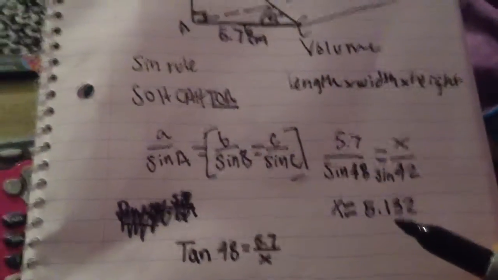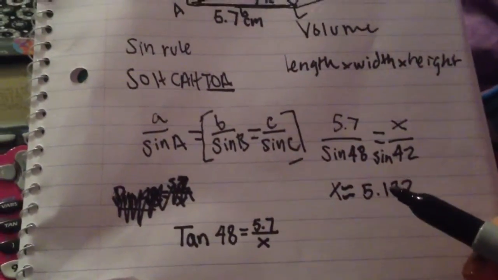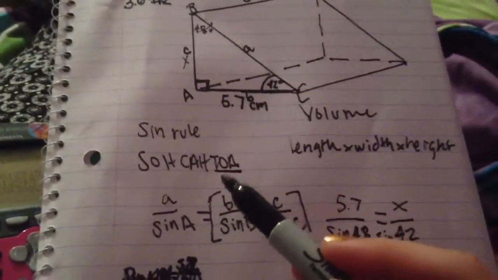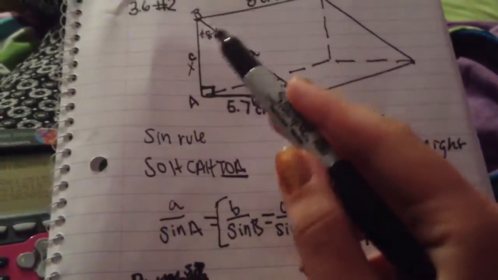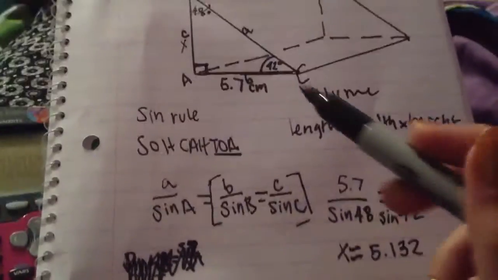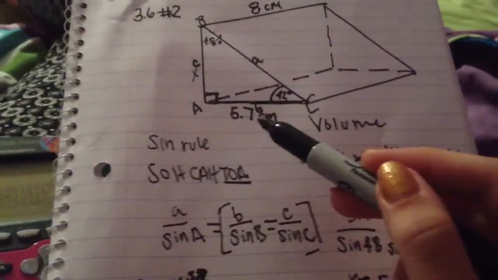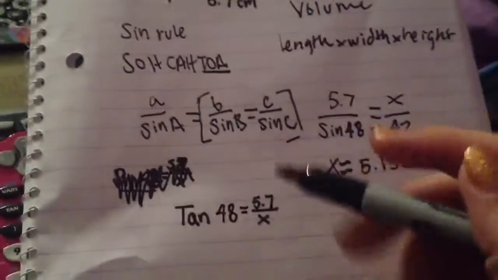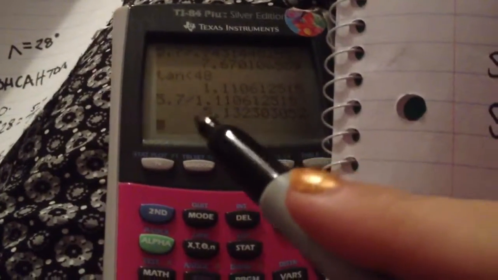Another way that you can check to see if this is the right answer is to use SOHCAHTOA. You would use tangent 48 equals opposite 5.7 over adjacent, which is x, and you will get the same number. You can see here on the calculator.